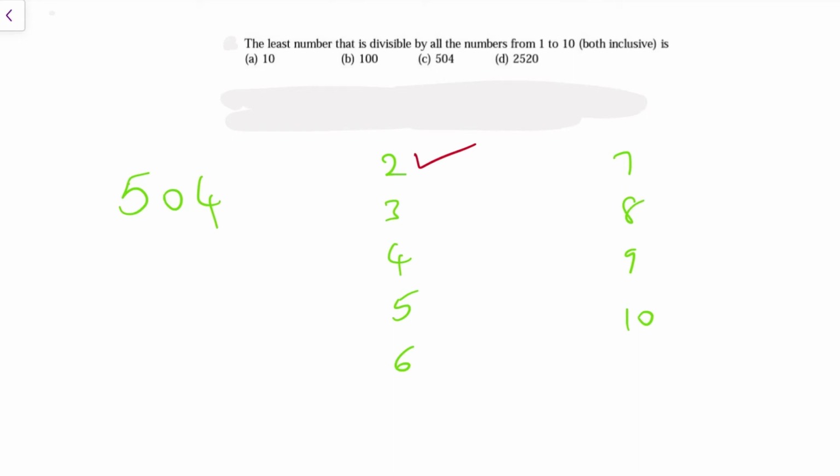Adding all the digits, 5 plus 0, 0 plus 4, sorry, 5 plus 4, 9. So 9 is the sum of the digits of the number, so it is divisible by 3. Next, for 4, we need to check the last two digits, that is 04. 04 is divisible by 4, so definitely it is divisible by 4. Next, to be divisible by 5, the last digit should be either 0 or 5. In this case the last digit is 4, so definitely this is not divisible by 5. Now I can say that option C is also gone.